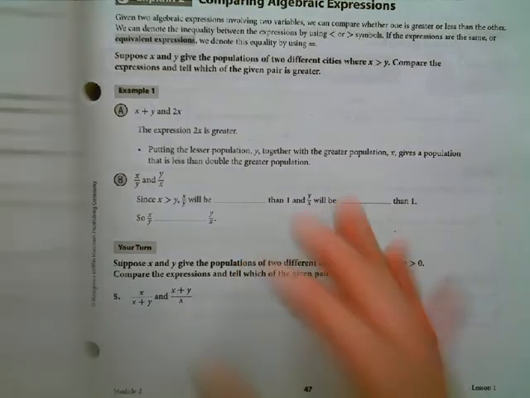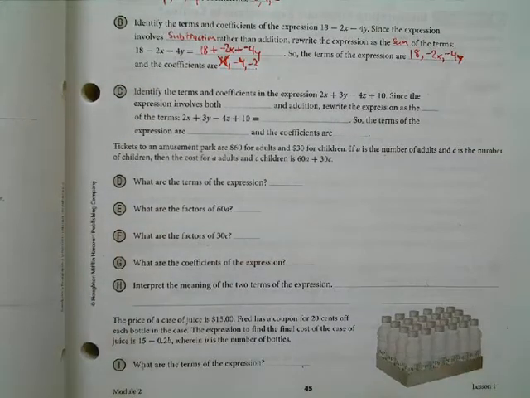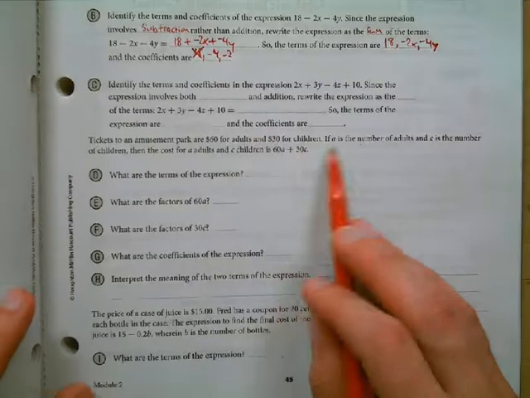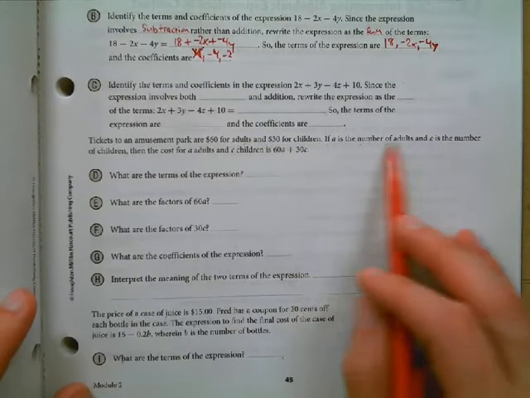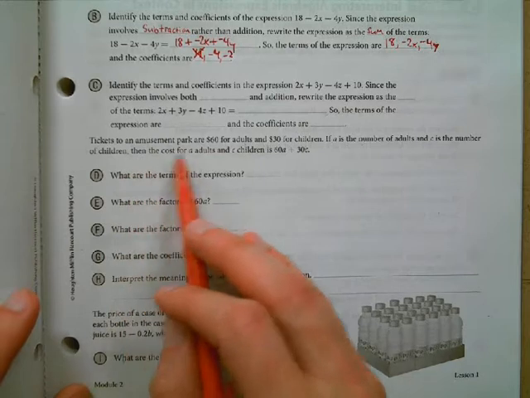So tickets to an amusement park are $60 for adults and $30 for children. If A is the number of adults and C is the number of children, then the cost for A adults and C children is 60 times A plus 30 times C. Okay? So, what are the terms of the expression here?